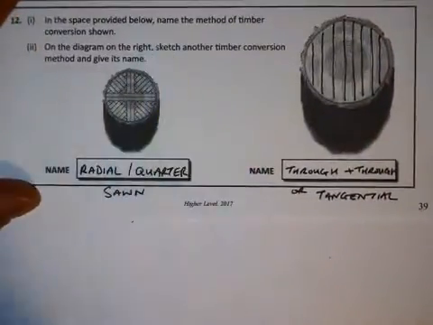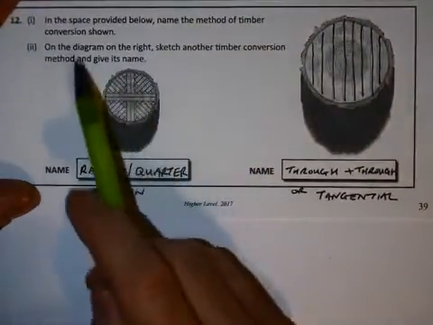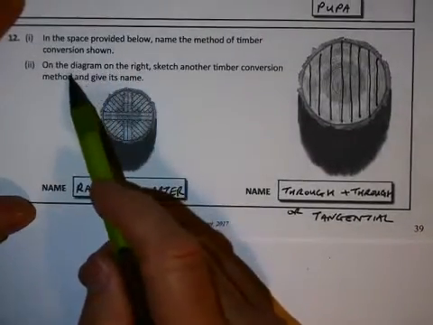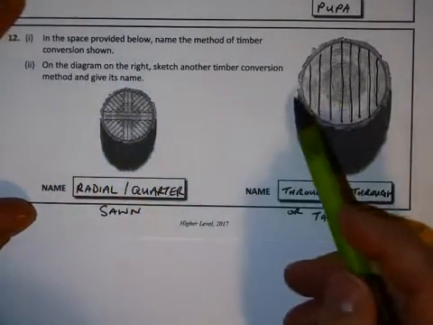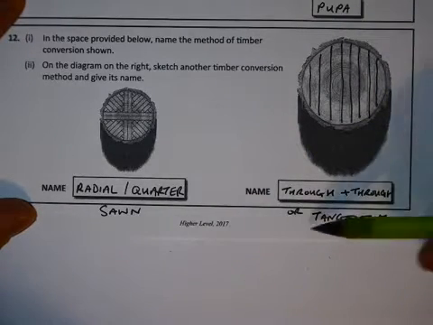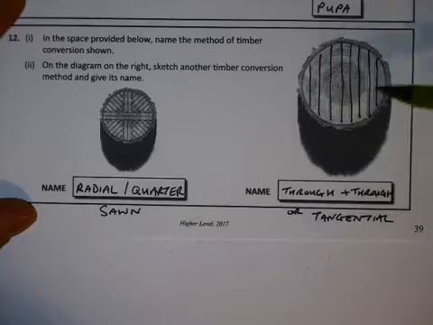Then in the space provided, name the method of timber conversion. It's radial or quarter sawn, and it also asks on the diagram on the right, sketch another timber conversion. So I just went for through and through because they're all parallel lines, which is easy to draw. Tangential if you've got your box type shape.